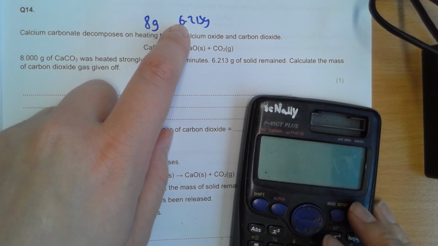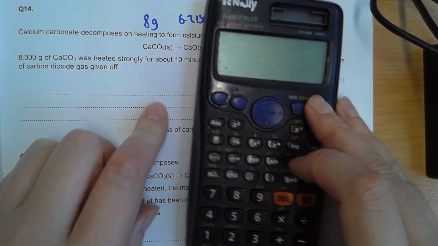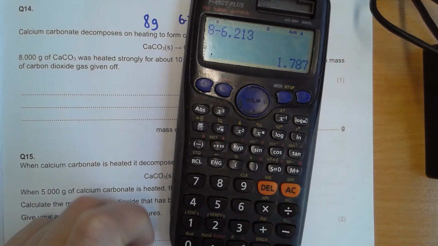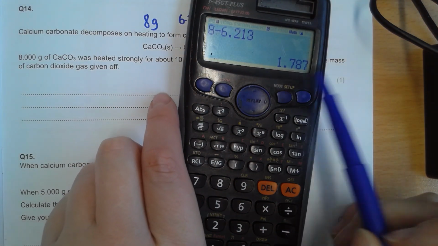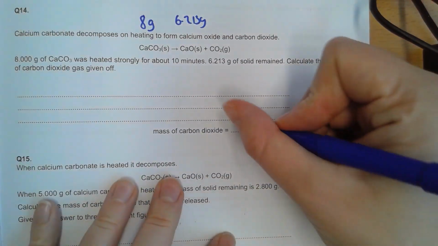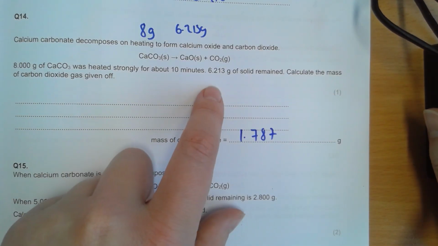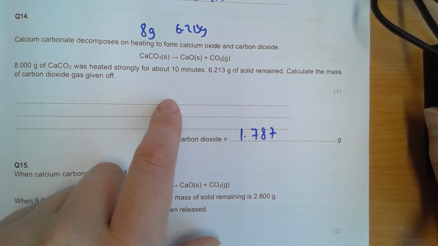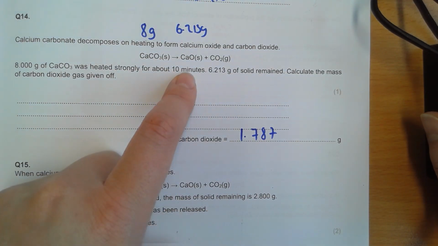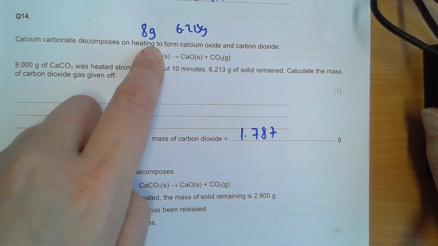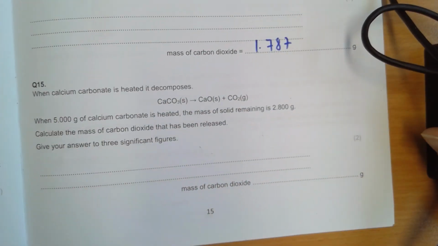At the moment, we've only got 6.213. So if I just do 8 minus 6.213, I work out that I must have lost 1.787 grams. And I check here in the question, have they asked for a particular number of significant figures or decimal places, but they haven't, okay, so that will be acceptable. These two together give me the 8 grams that I started with.